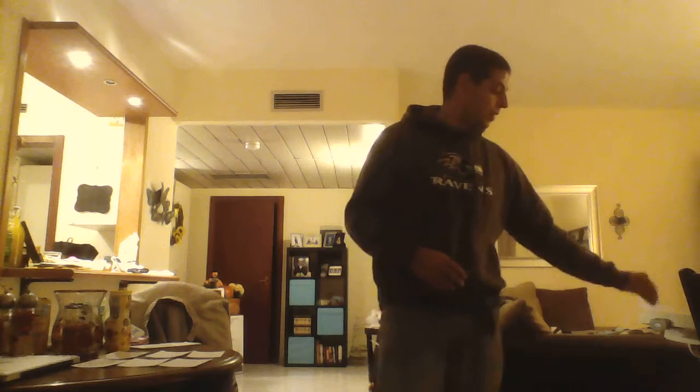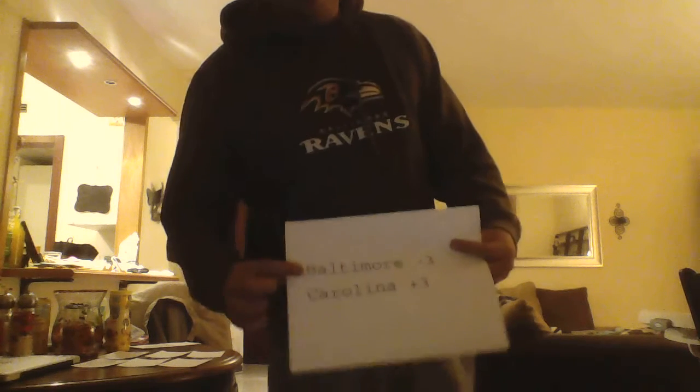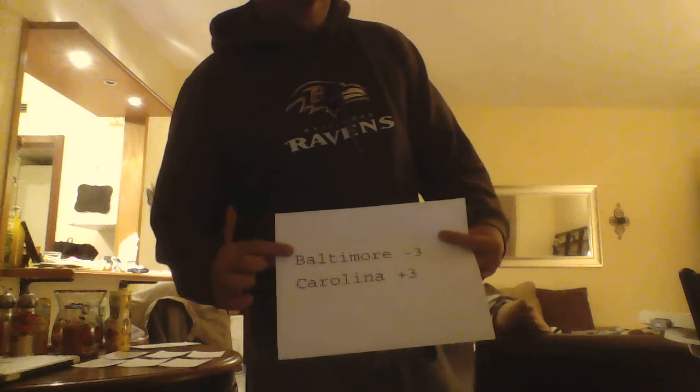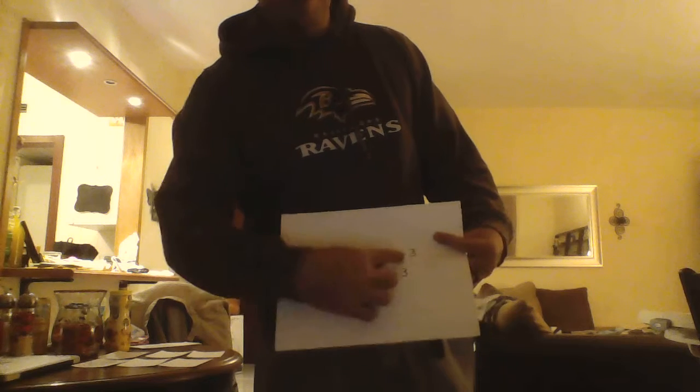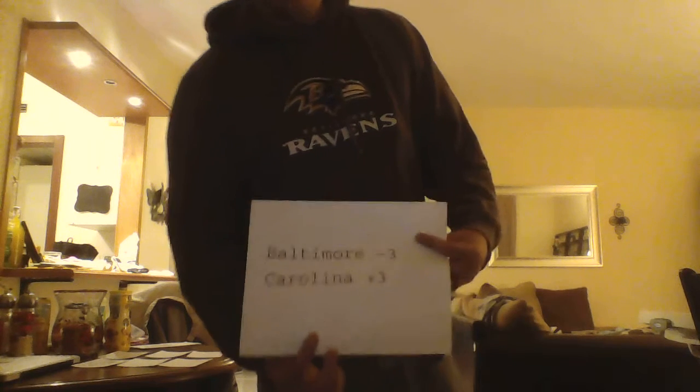Now, first off is the spread. The spread is the most common, most widely used form of sports line out there. In a spread, there's always a favorite, which is denoted by a negative sign, and an underdog, which is denoted by a positive sign. So, for example, this week's spread for this game, which is Baltimore and Carolina: Baltimore is the favorite because of the -3, and Carolina is the underdog denoted by the +3.